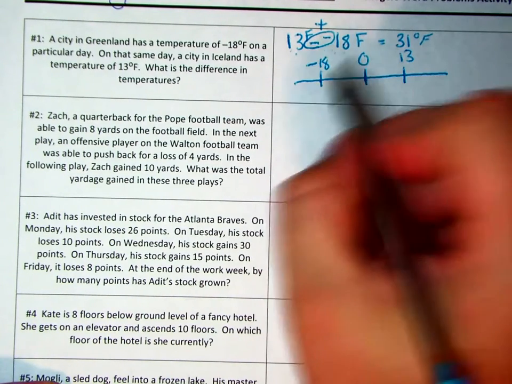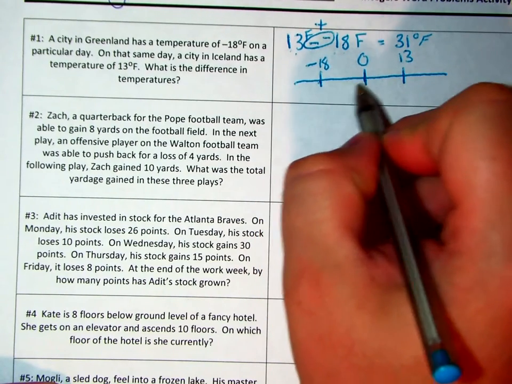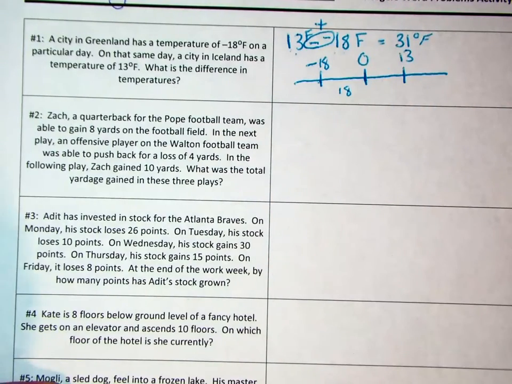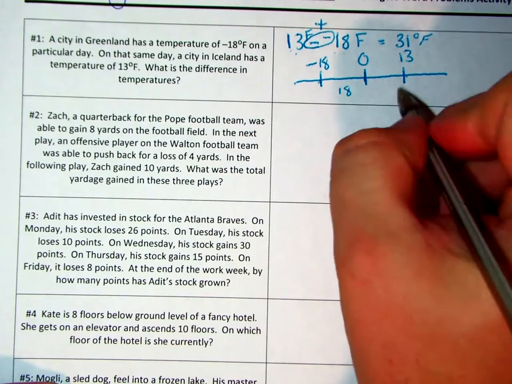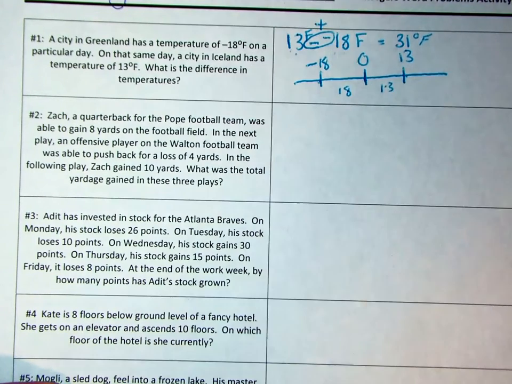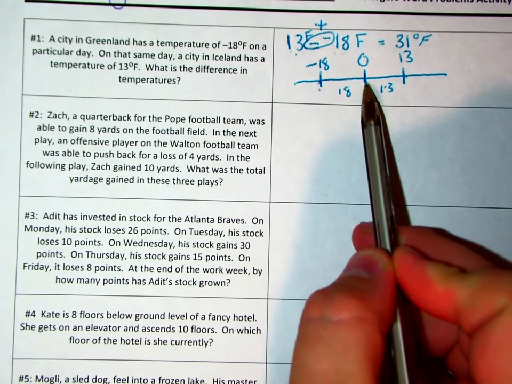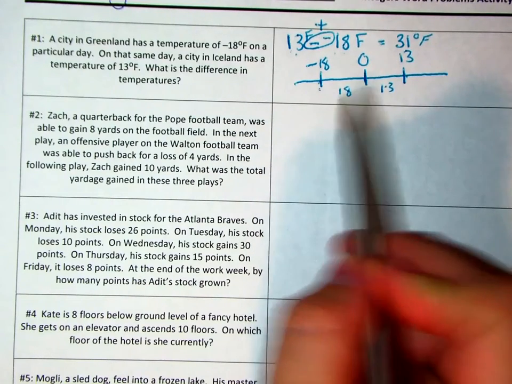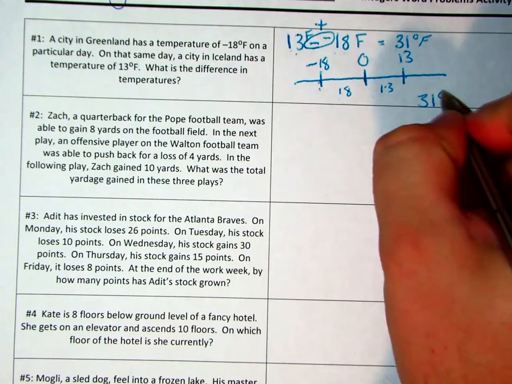And so if we looked at the temperature starting from our temperature in Greenland, it had to rise 18 degrees to get to 0. So our absolute value of that term is 18. And then it had to rise another 13 degrees to get to 13. So the absolute value of 13 is 13. And so the overall change from negative 18 to 0 was 18, and from 0 to 13 was 13. And the combined change, 18 plus 13, again is 31 degrees Fahrenheit.